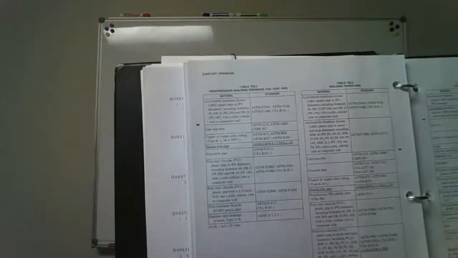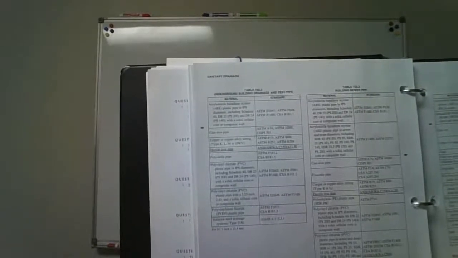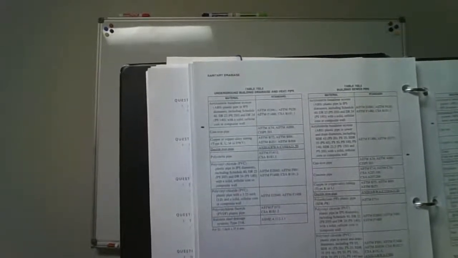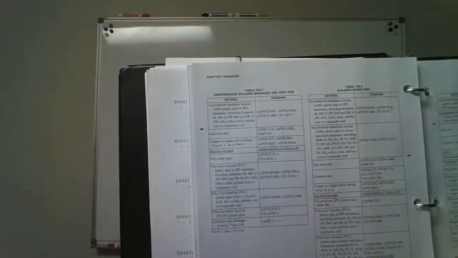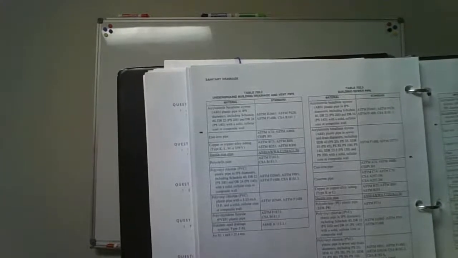Looking at underground building drainage and vent piping, what can it be made out of? If we run a PVC line, then the water line can be in the same ditch because it's found in the list.